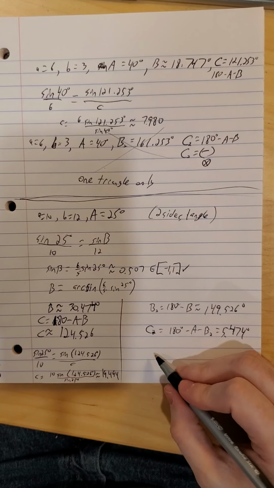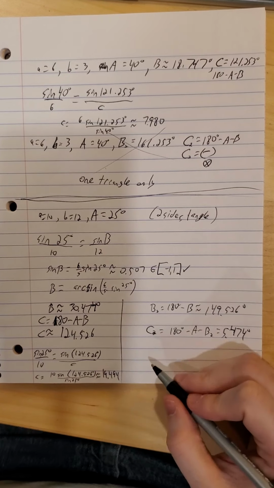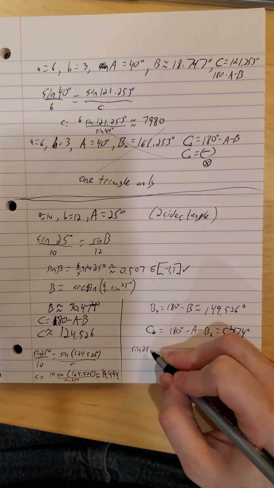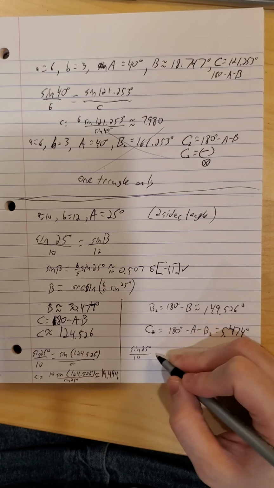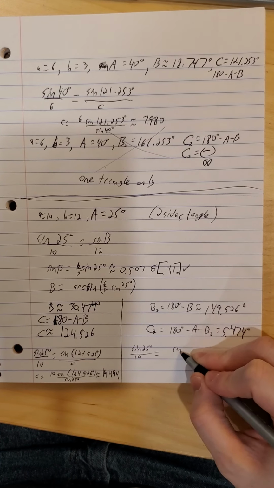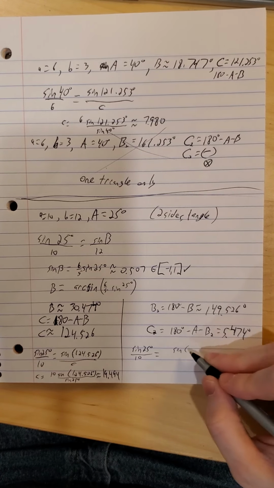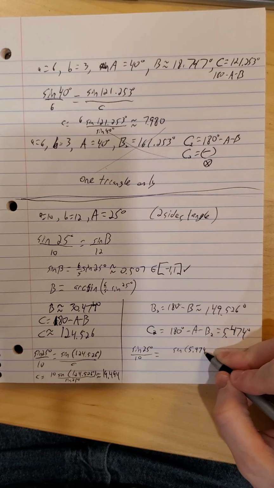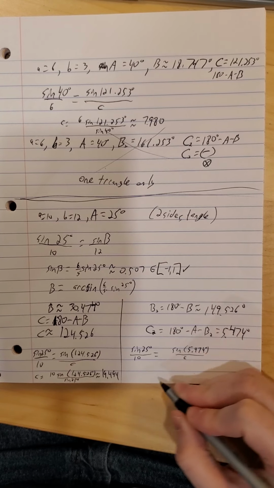We do have a different possible little c. We'll call that one little c2. So same known one, sine 25 degrees over 10. It's worth sine of our other possibility of C, 5.474 degrees over little c.